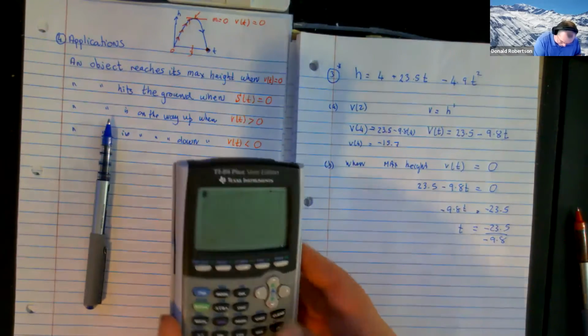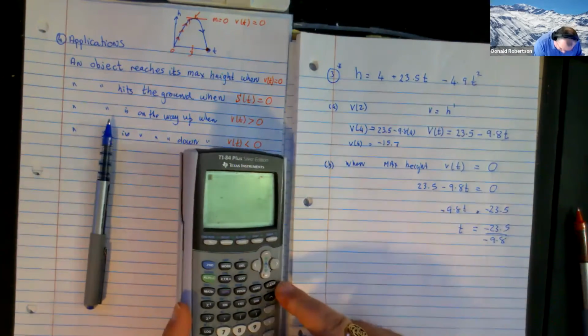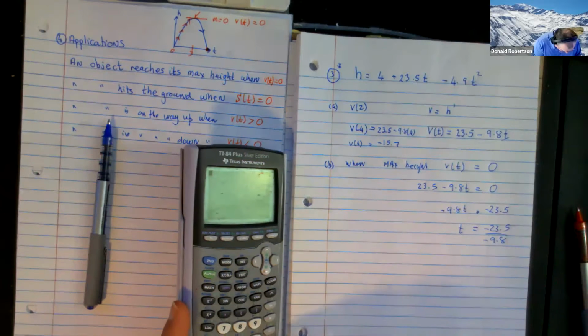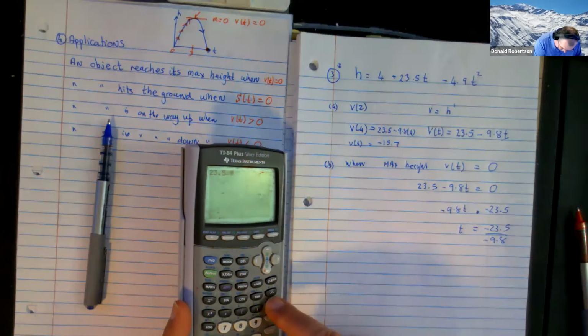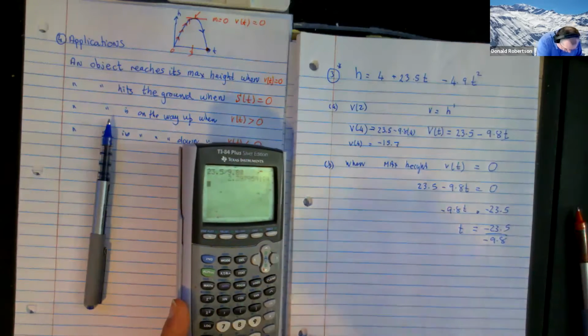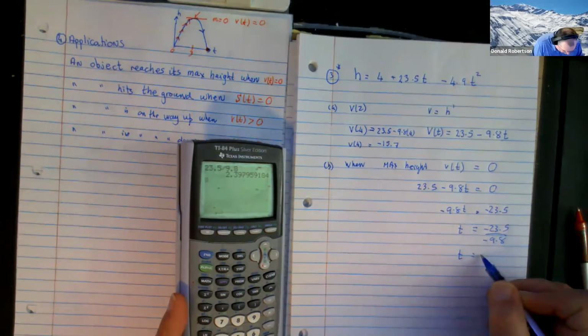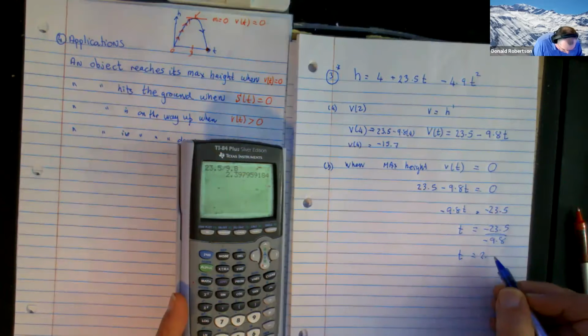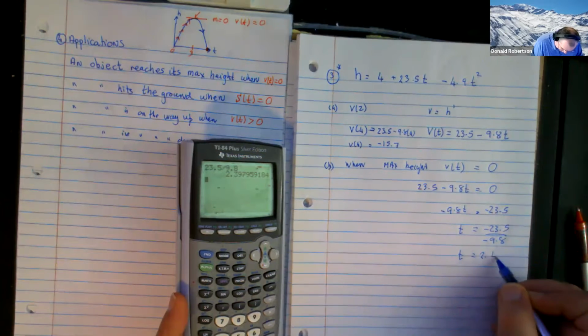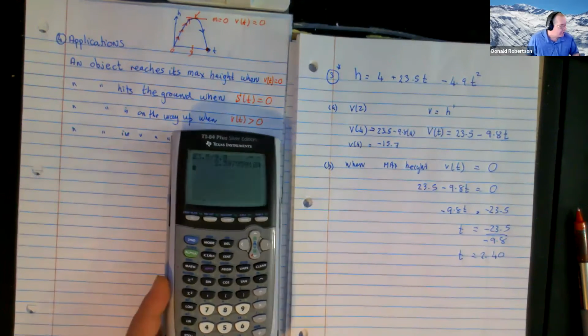Since there are two negatives, the answer is positive, so I won't even put them into the calculator. 23.5 divided by 9.8, and they want the answer to 2 decimal places, and so that's 2.397. The 3 rounds up to 4, so it's 2.4 seconds.